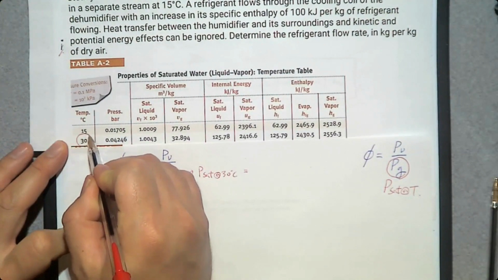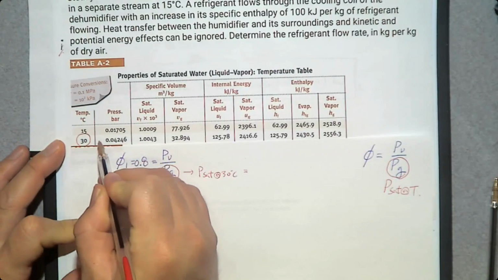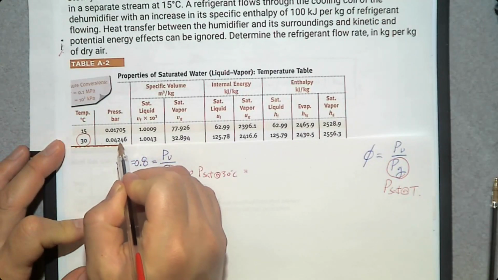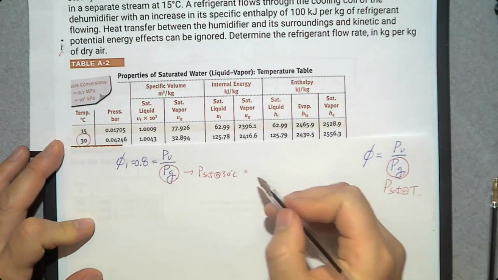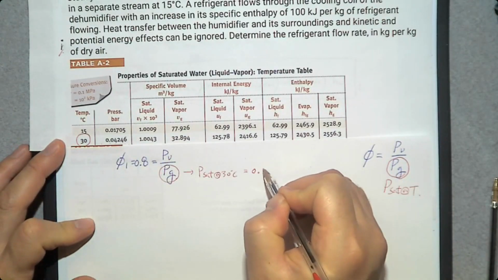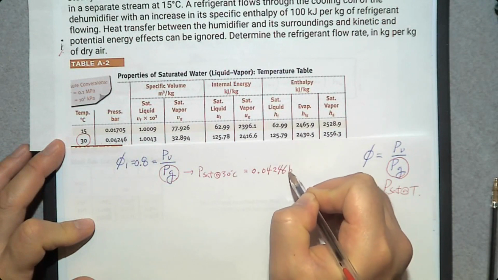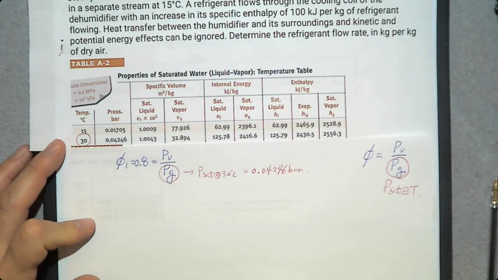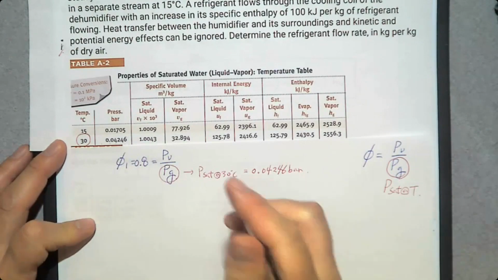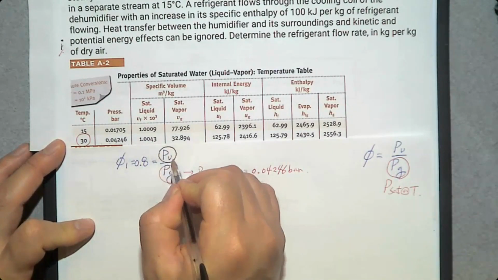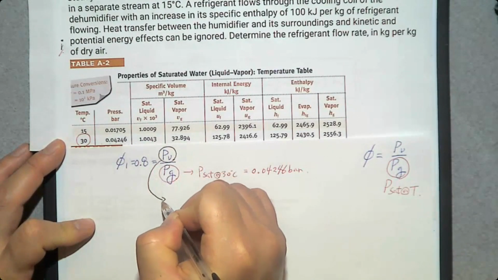At 30 degrees Celsius, P sat is 0.04246 bar.